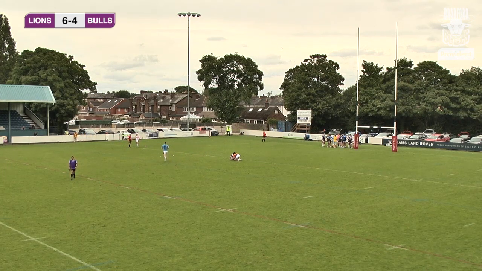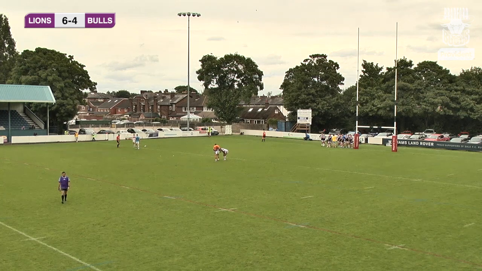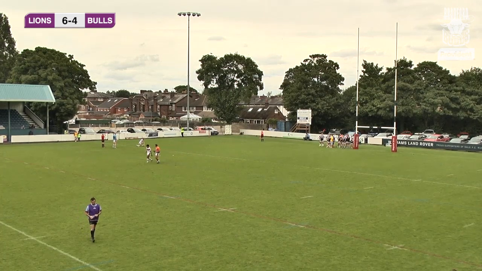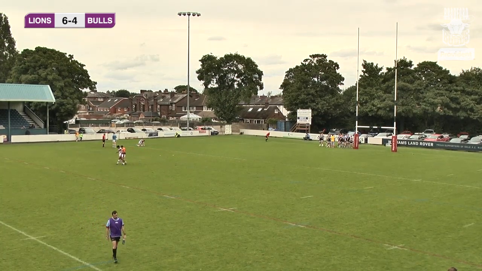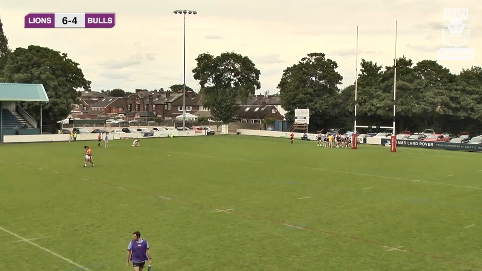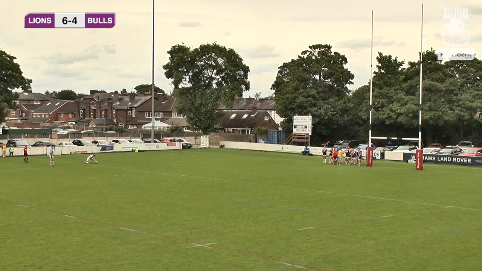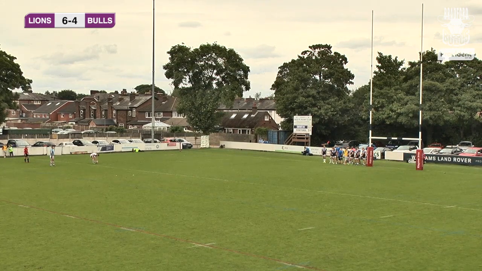Swinton 6, Bradford 4. I make that 27 minutes on the clock, with a conversion which should be simple for Corey Aston to come. Bradford need more of that because, quite frankly, from the territorial advantage and field position they've had, there should be 20 points in front, shouldn't there? Well, there certainly should be a lot more points in front, purely based on the amount of penalties awarded to Bradford for head-high tackles down in the Swinton half.